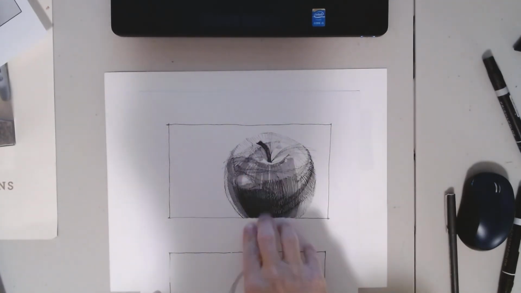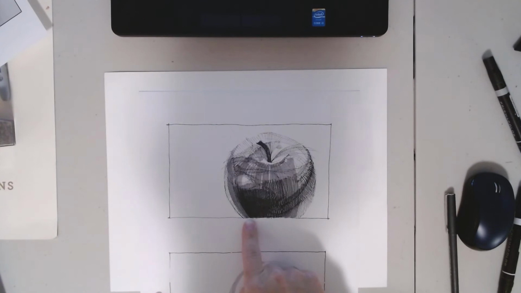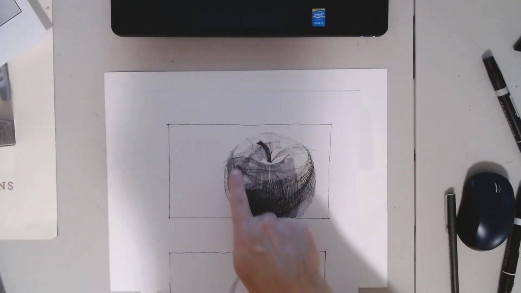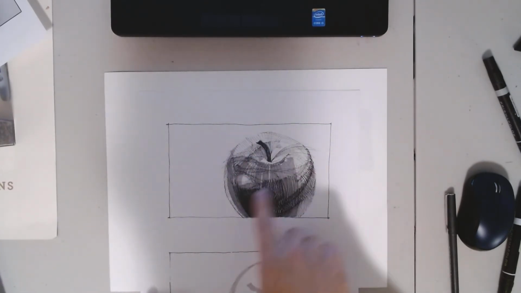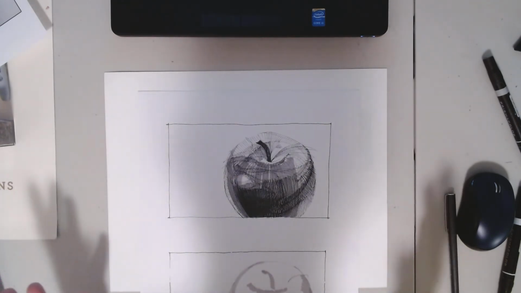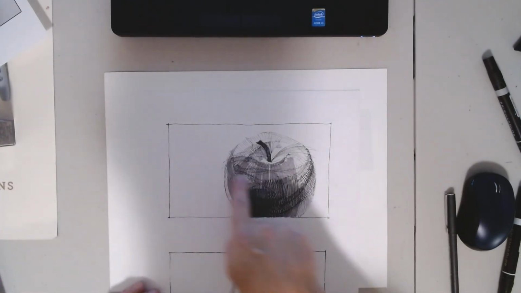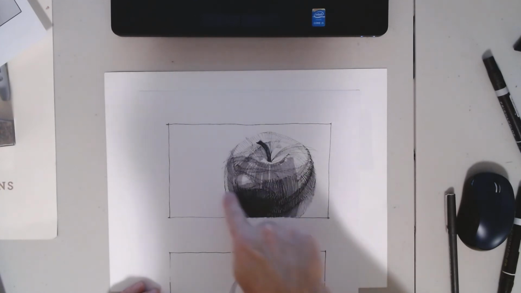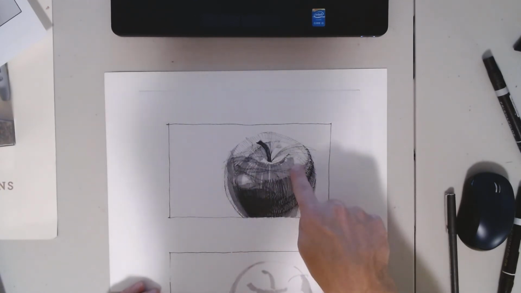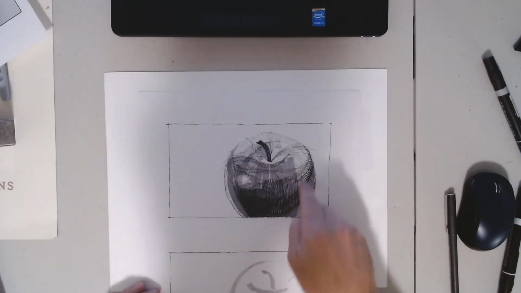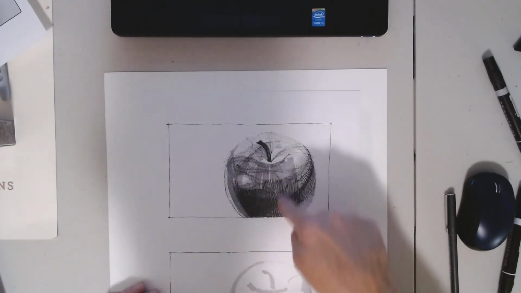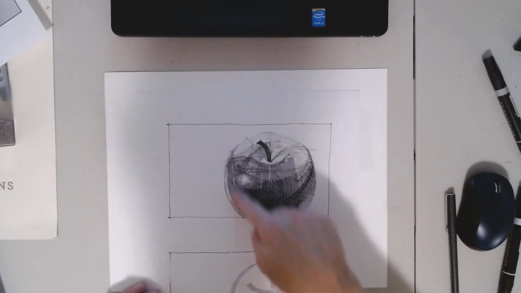Getting a little more serious with exercise 2, we'll draw the apple again using whatever hatch pattern you'd like. I like to draw some contour lines following the actual curvature of the apple and then filling that in with either vertical hatch marks or contour lines.